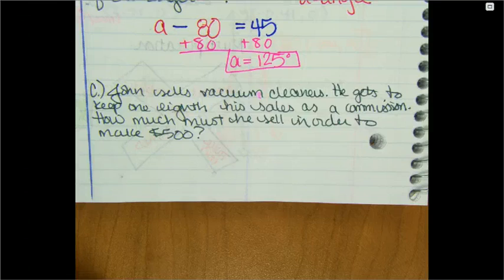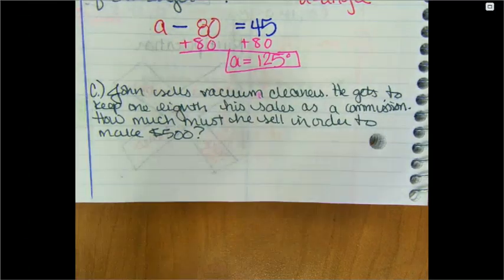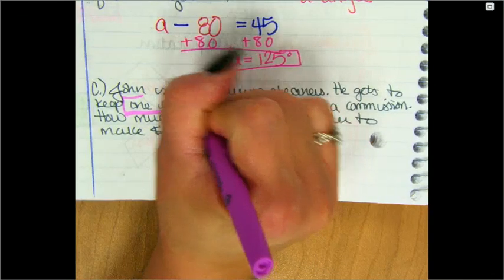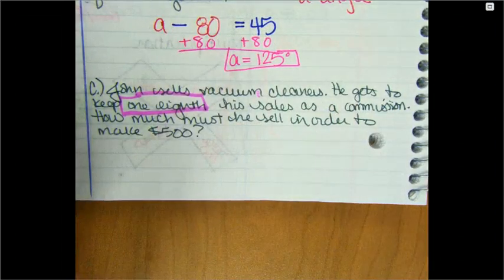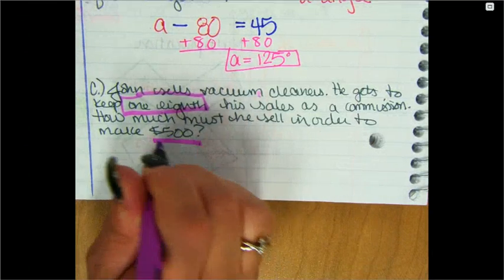All right, keywords in the first sentence. John sells vacuum cleaners. I don't really care about that, right? Okay. He gets to keep 1/8 his sales as a commission. What's the important part in that sentence? 1/8. Which I know is a what? It's a fraction, good. How much must he sell in order to make $500? $500.